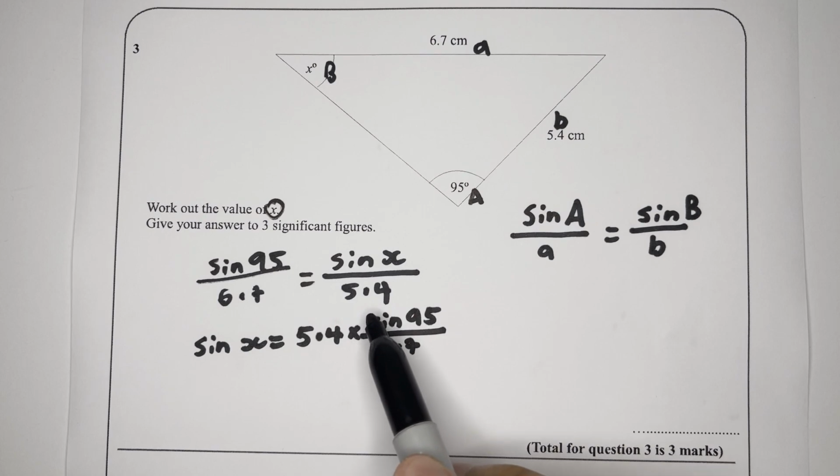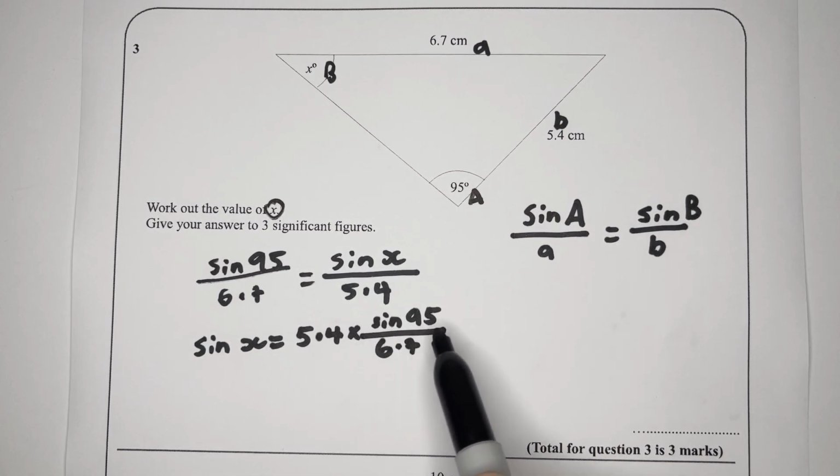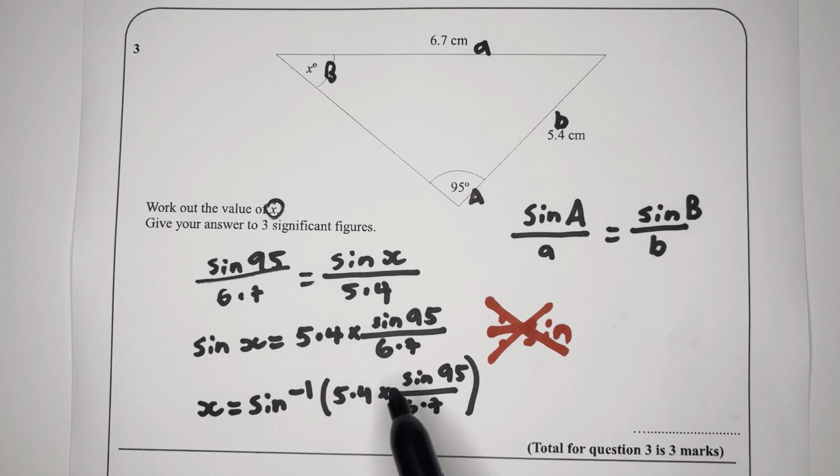Now we can multiply both sides by 5.4 to get sine x is equal to 5.4 times sine 95 over 6.7. Since x is an angle, we can't just divide by sine on both sides, which doesn't really make sense anyway, but it's a common misconception that people make.